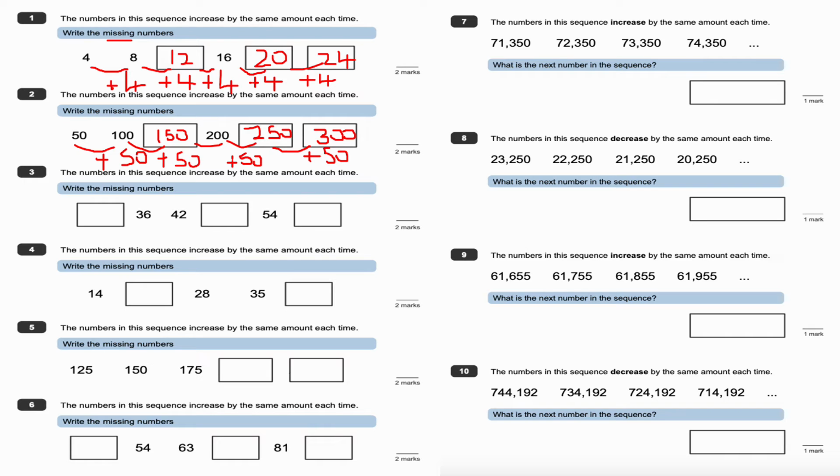Question number 3, the numbers in the sequence increase by the same amount each time. Write the missing number. So something, 36, 42. So 36 to 42, I'm going to add 6. So to go backward this time, I've got to take away 6 to work out this value here. 36 take away 6 is 30. And now I know that 30 add 6 is equal to 36.